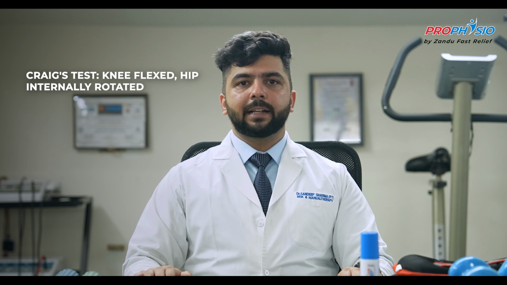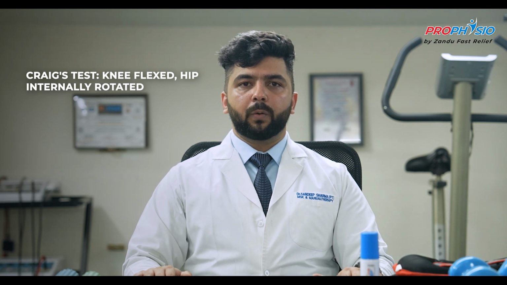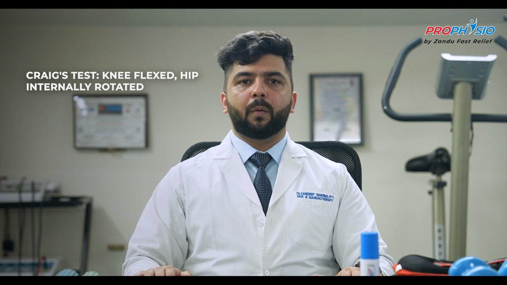The prone position is optimal for identifying the precise location of the pain, which is related to the SI joint, also known as the sacroiliac joint, and for assessing femoral anteversion. The next test is Craig's test, which is performed by flexing the knee to 90 degrees and using the leg as a lever. The hip is internally rotated until the greater trochanter is felt to be the most prominent.